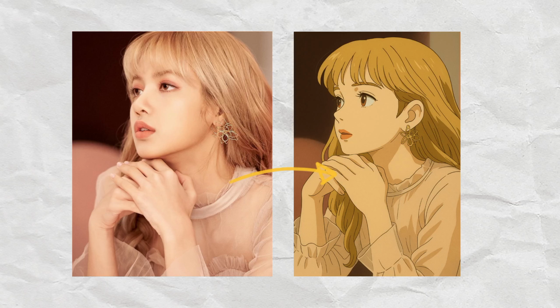Hey guys, ever wanted to turn your photos into a beautiful Ghibli-style masterpiece? Well, guess what? You don't need any fancy apps, just ChatGPT. And yes, even the free version works. Let me show you how.